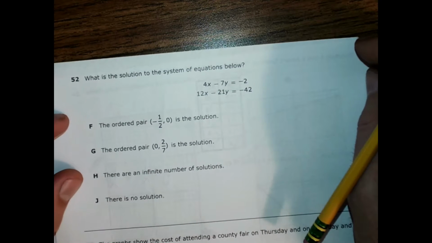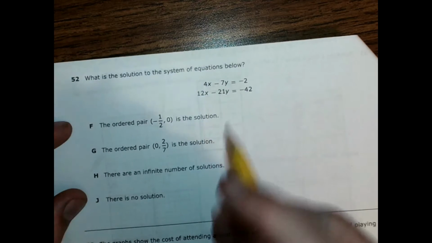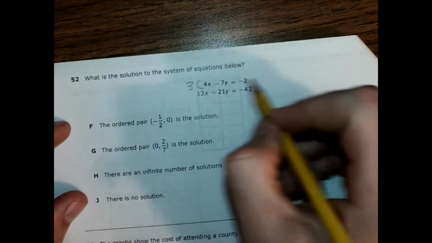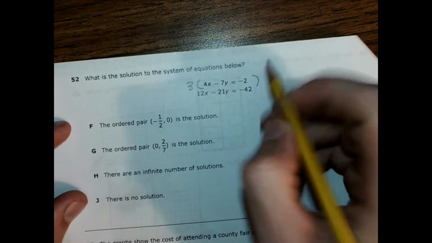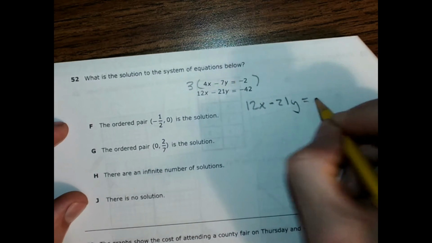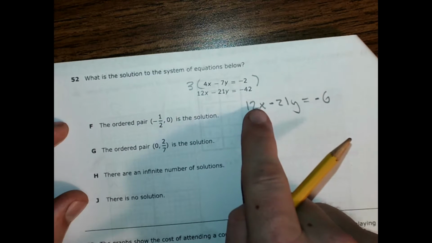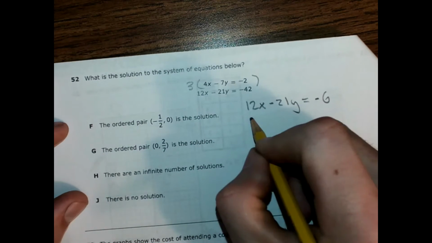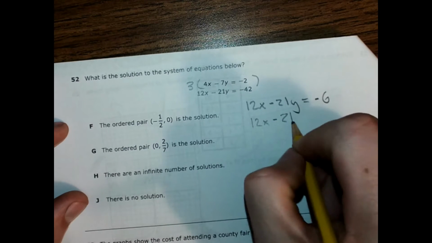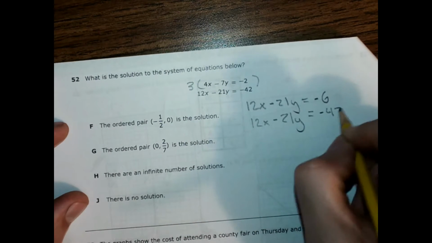System of equations, and this one has been positioned for you to solve by elimination. I'm going to scale the top equation up by 3. So that will be 12x minus 21y equals negative 6. I did that because I want to cancel out the x term. The other equation is 12x minus 21y equals negative 42.